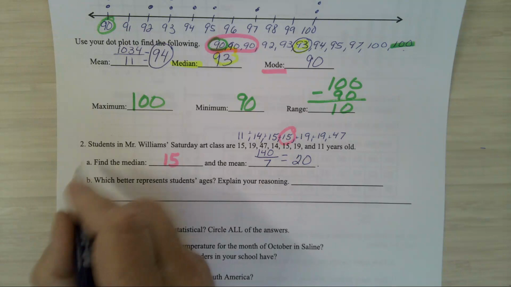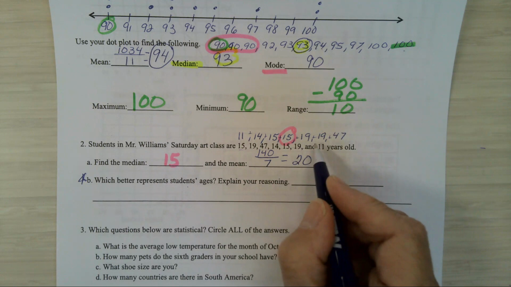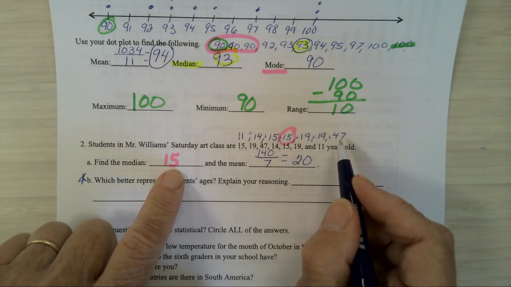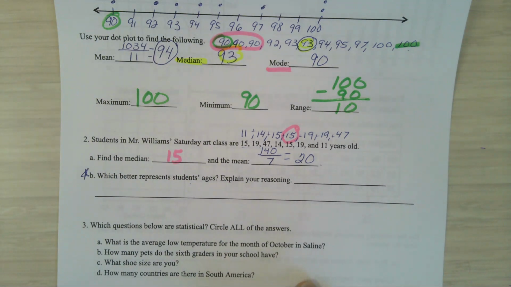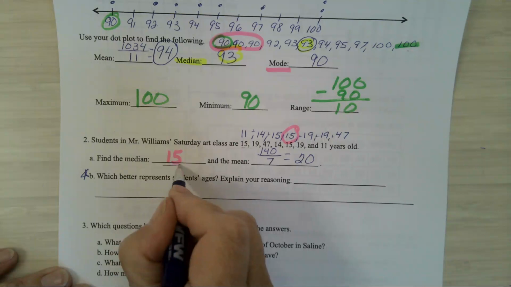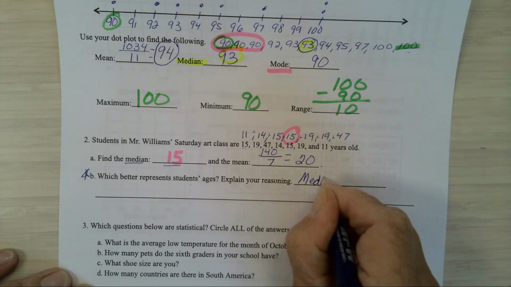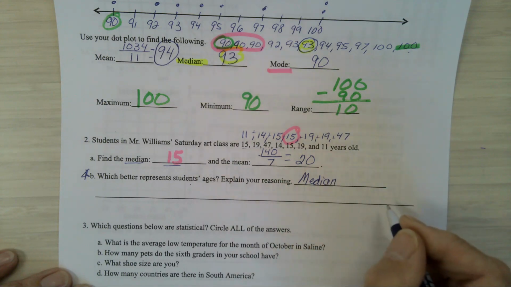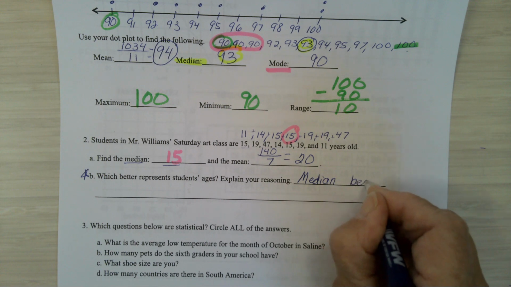Question: which better represents students' ages? In that list, is 15 a better representation of the numbers in the list, or is 20? Which one represents the list best? Yes. 15. So you're going to say the median. Now there are 2 correct answers for the median, and you only need one for the test. One is the median because there is an outlier.